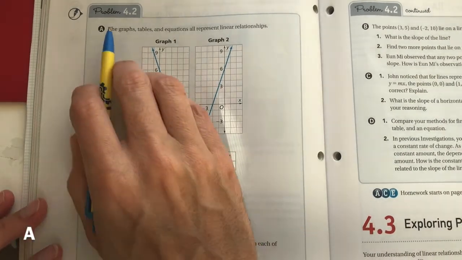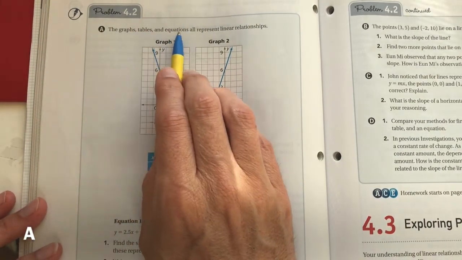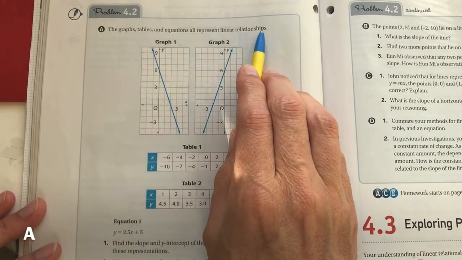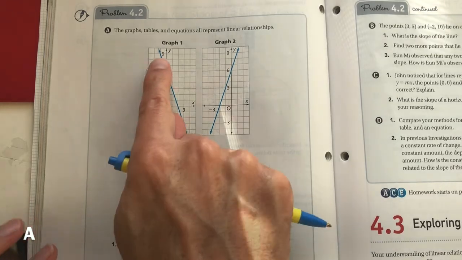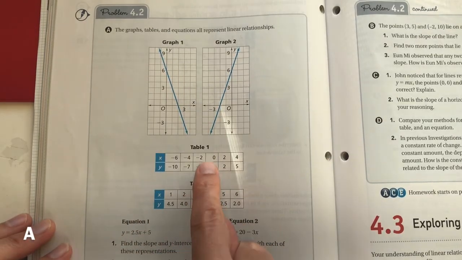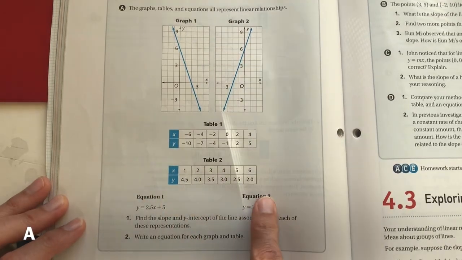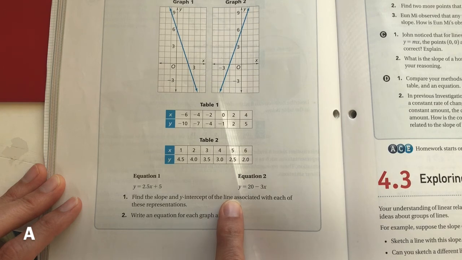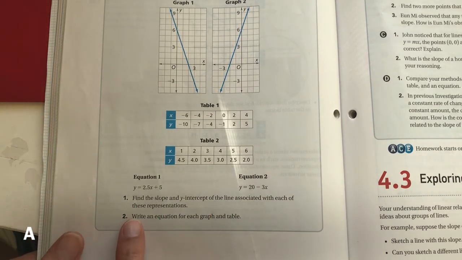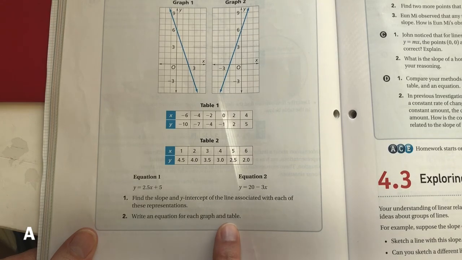All right, let's look at our work for right now. It says here, part A, the graphs, tables, and equations all represent linear relationships. That means there's going to be a slope that is constant, at a constant rate. So we have graph 1 and graph 2, table 1 and table 2, equation 1 and equation 2. Number 1 says, find the slope and y-intercept of the line associated with each of these representations, and then write an equation for each table and graph.